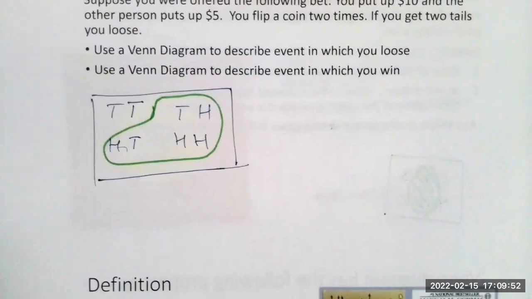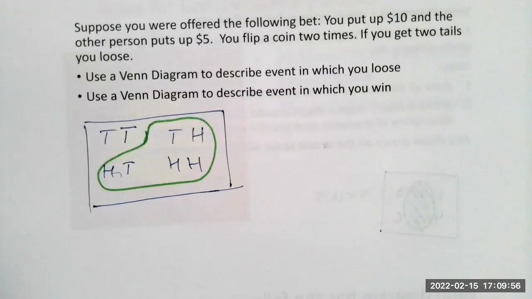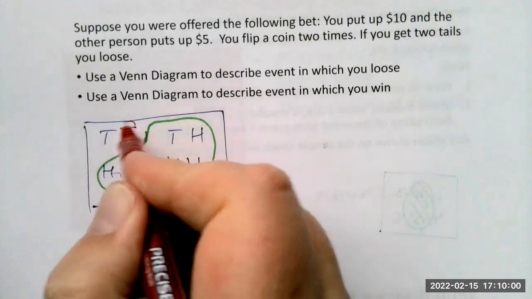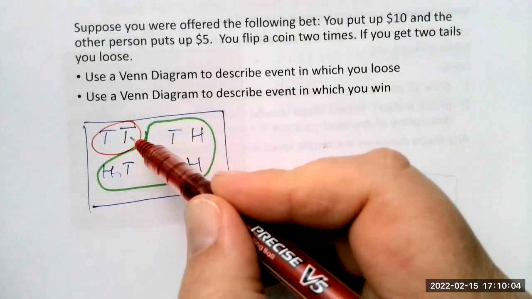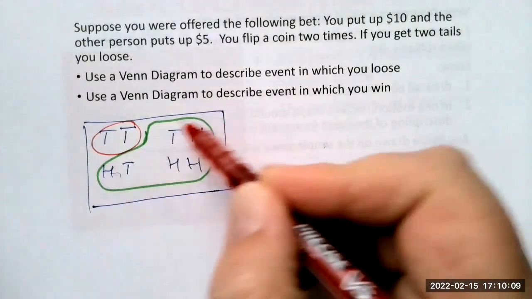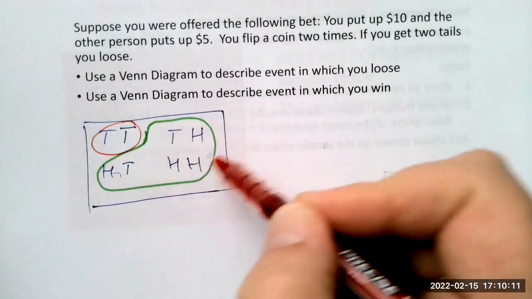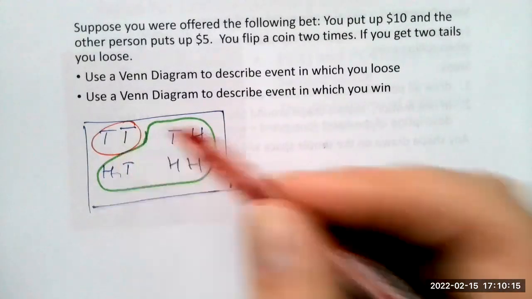If we refer to our previous example, we could have the event when we win, that's the event when we get 2 tails. In any other case, we don't win. So not winning is the complement of winning, and vice versa.